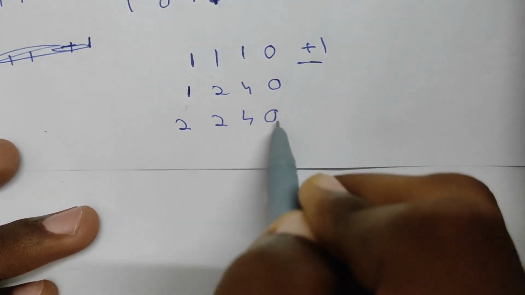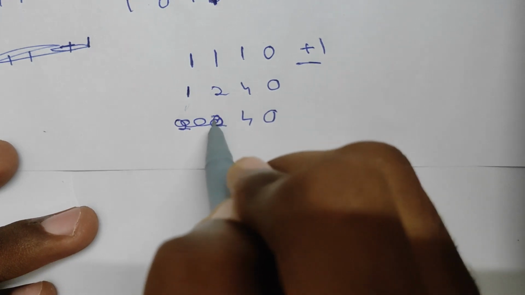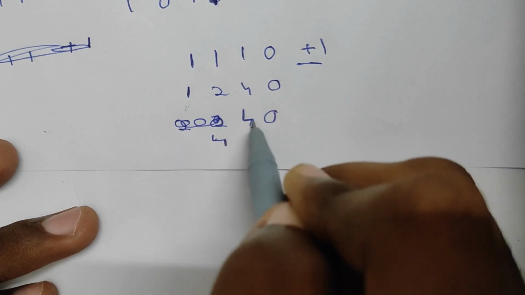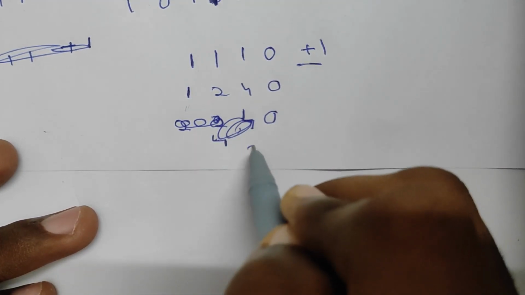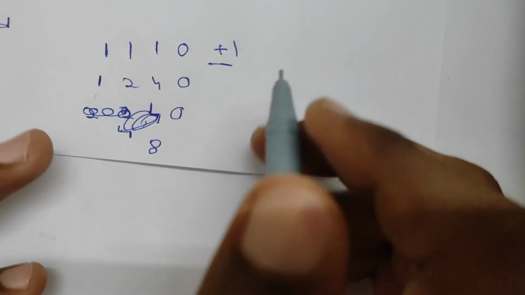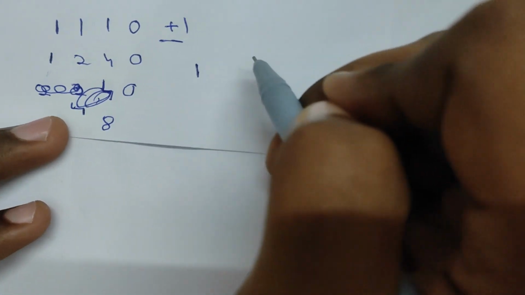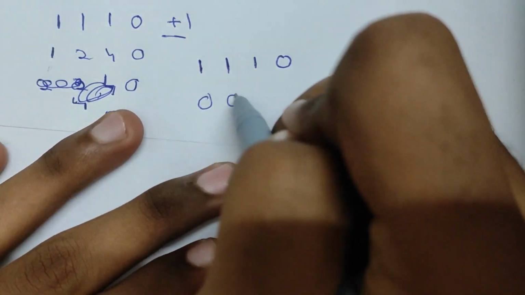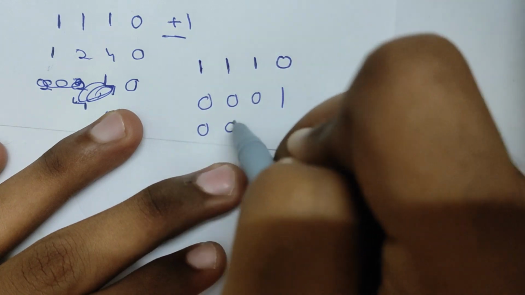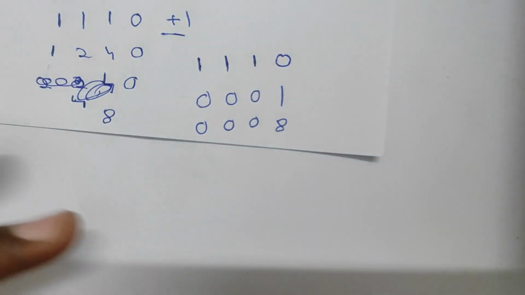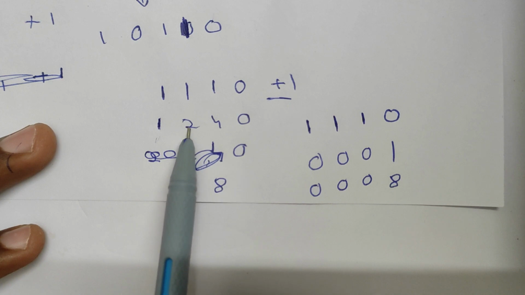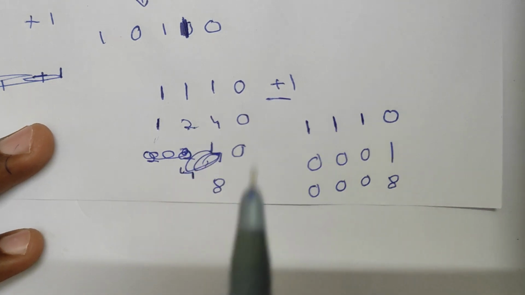Since there are two 2's, it's better to combine them. So we combine these two 2's. Then it becomes a 4. There is already a 4 here. Since there are two 4's, it's better to combine them. We combine these 4's as well. Then it becomes 8. So the binary representation that was this, when we added a +1 to this, it became 0 0 0 1, because this is 0, this is 0, this is 0, this is 8, because it's a set bit. So we added 1 to this 1, it became 2. That 2 combined with the already existing 2 to become 4. That 4 combined with the already existing 4 to become 8.